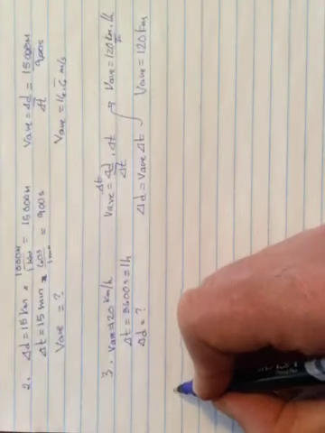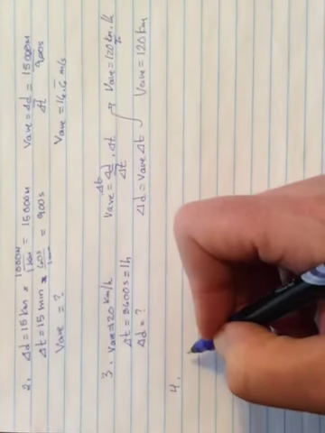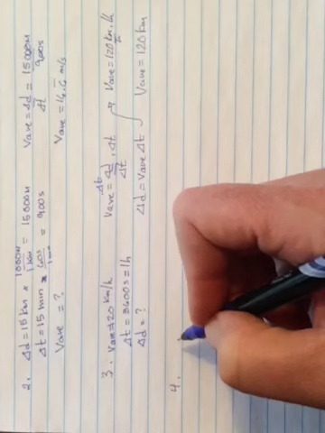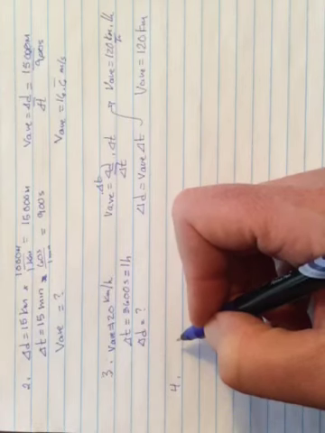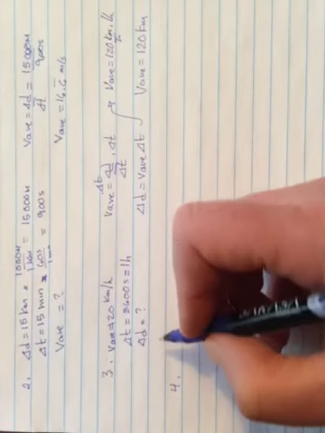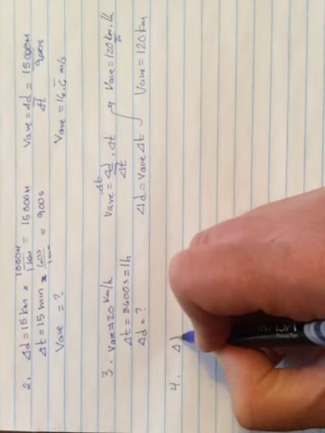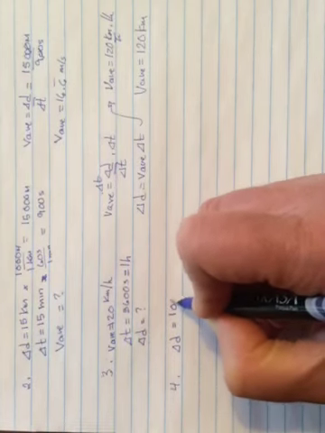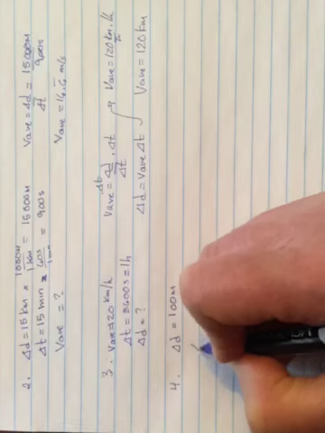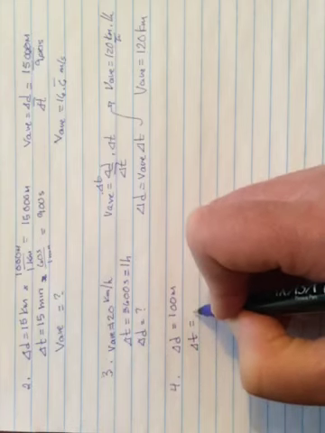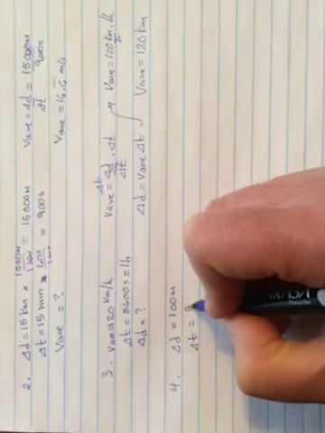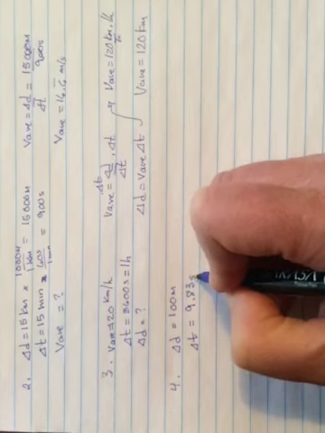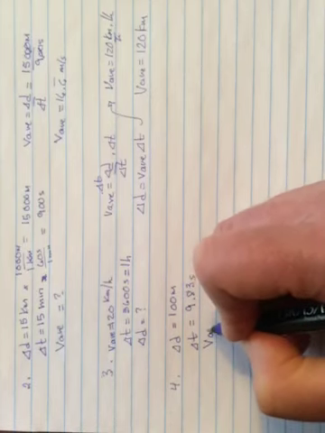Number 4. Number 4 says an Olympic athlete runs a 100-meter sprint in 9.83 seconds. What is his speed? So he runs 100 meters, so that's your delta D, and he runs it in 9.83 seconds. And it wants to know how fast, what's his speed.